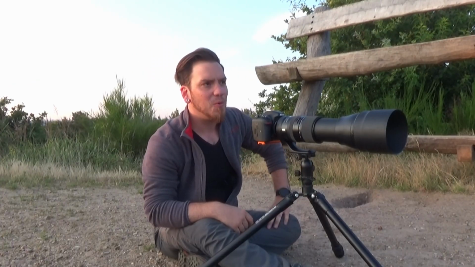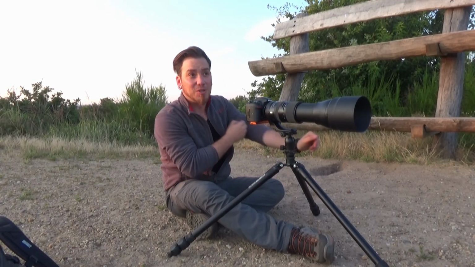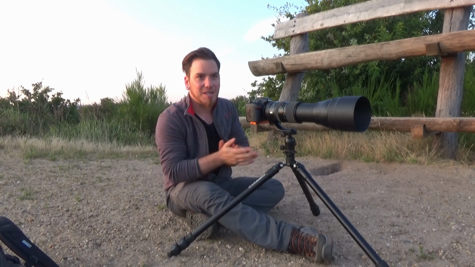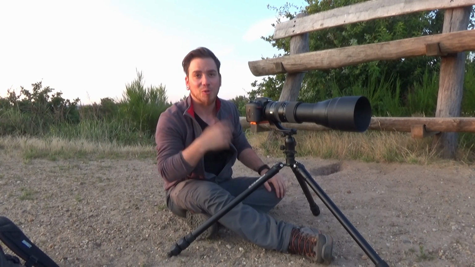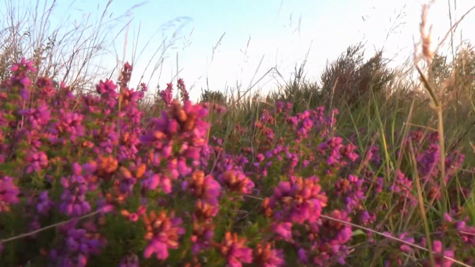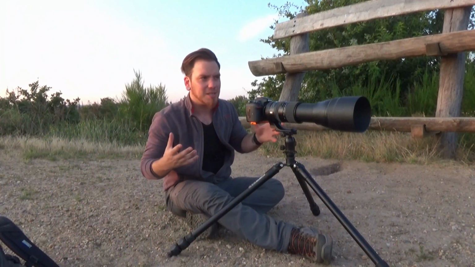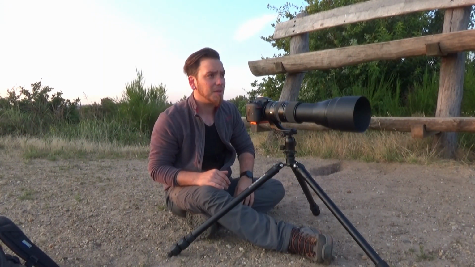I've just moved 5 meters or 10 meters. I told you we're going to shoot the bigger pictures in the landscape and not the smaller things, but I'm shooting some purple heather here right now. And I'm at 600 millimeters, so I'm just testing out what this lens can do. I think I'm 10, 12 meters away from the purple heather.